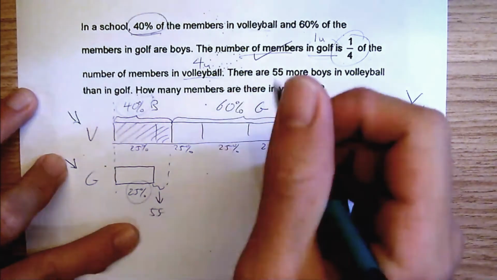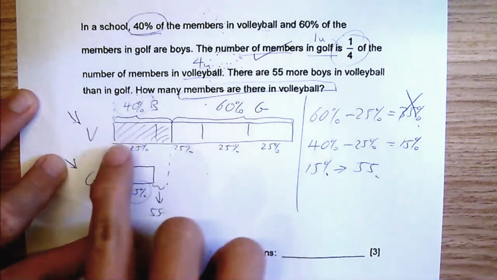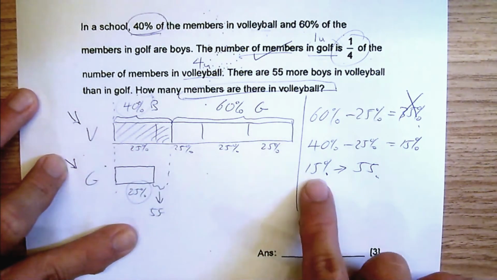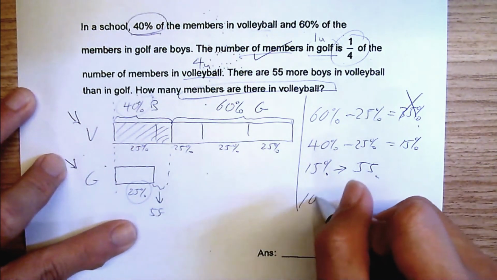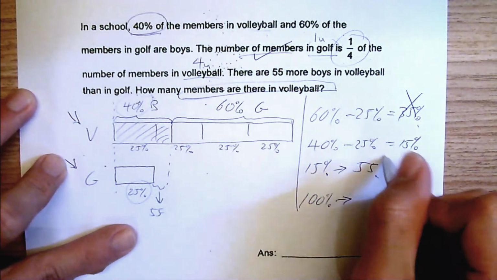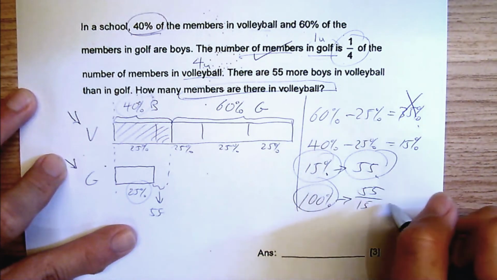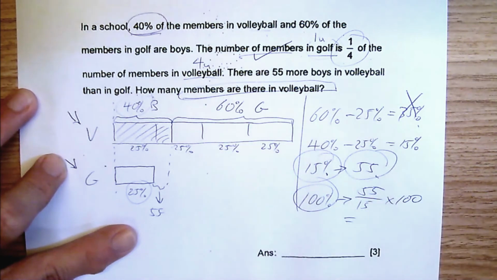So the question states, how many members are there in volleyball altogether? Volleyball is 100%, right? Because 25 plus 25 plus 25 plus 25 is 100. If 15% is 55, how do we find 100%? Okay, like what I told you many times, 55 divided by 15 multiplied by 100. And what will that give us? Again, let's use the calculator. 55 divided by 15 multiplied by 100.